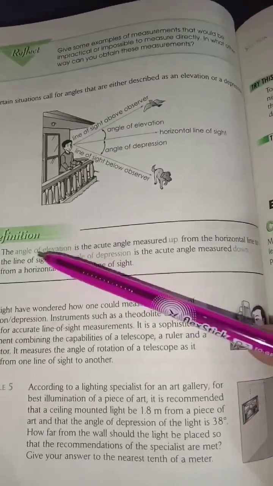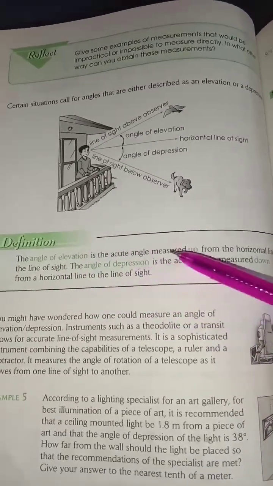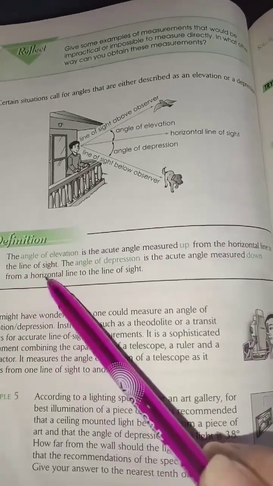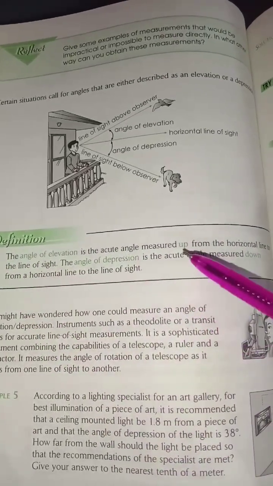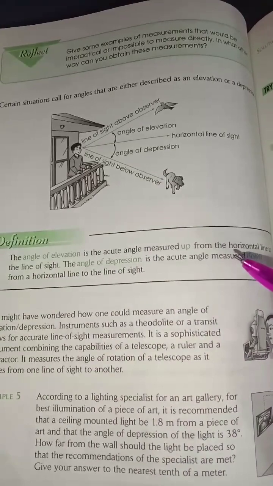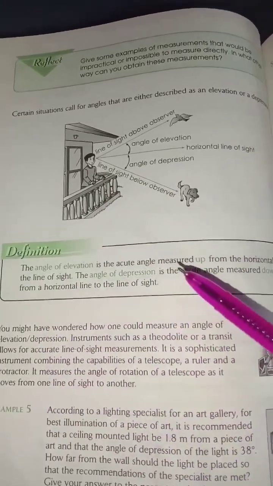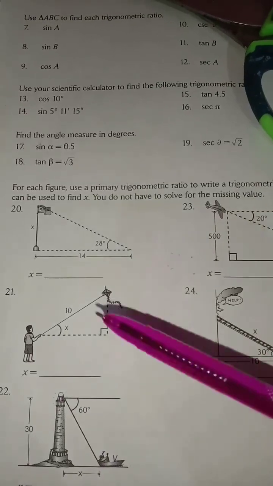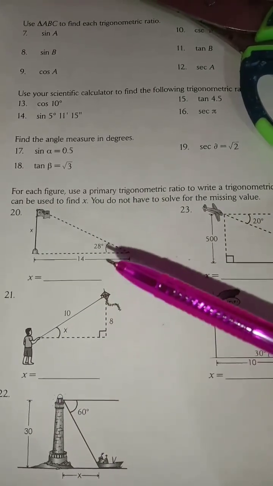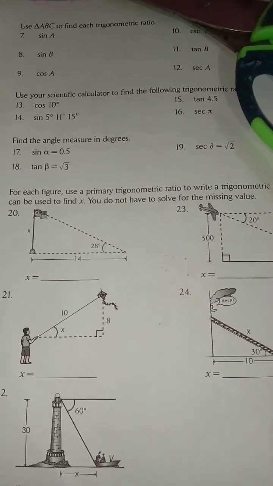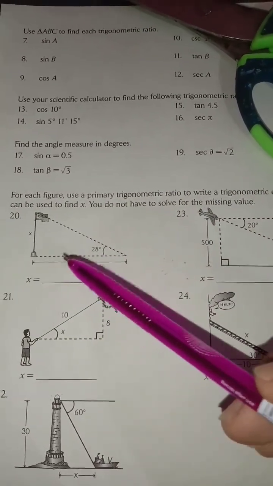By definition, the angle of elevation is the acute angle measured up from the horizontal line to the line of sight, while the angle of depression is the acute angle measured down from the horizontal line to the line of sight. We will solve for number 20. Use a primary trigonometric ratio to write a trigonometric equation that can be used to find x.